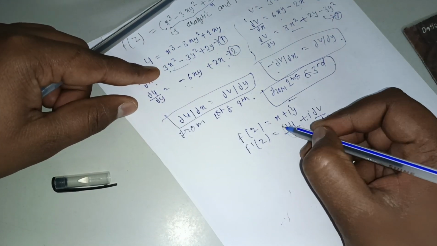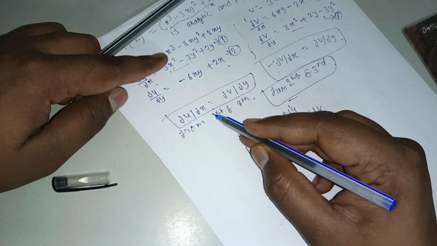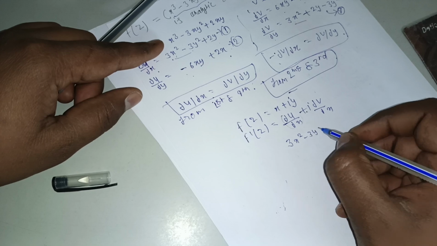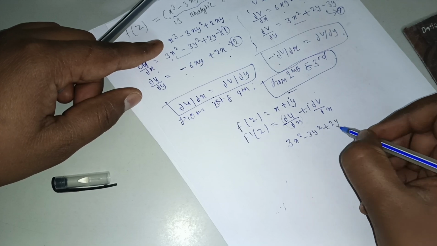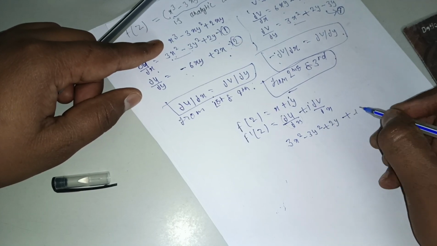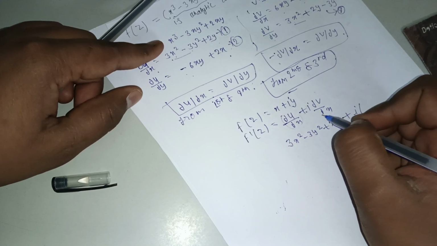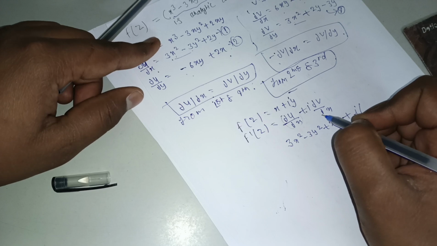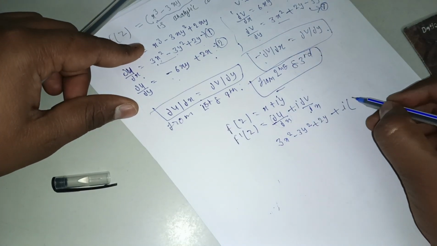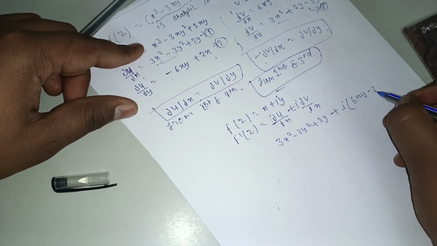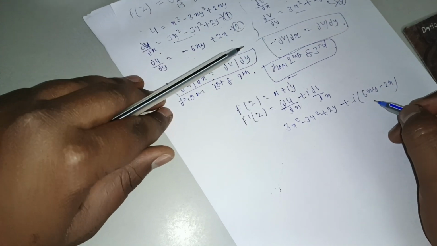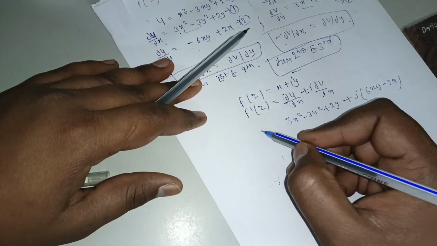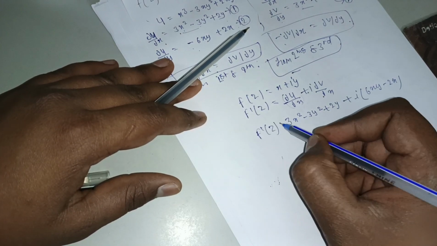Del u by del x is 3x square minus 3y square plus 2y, plus iota del v by del x, which is 6xy minus 2x. So this is our final answer.